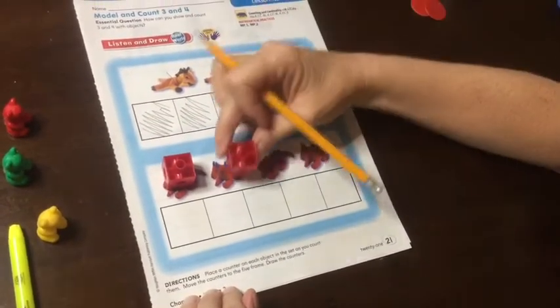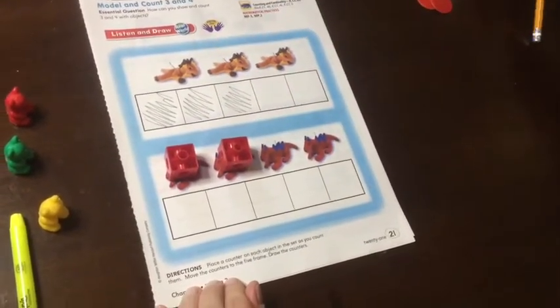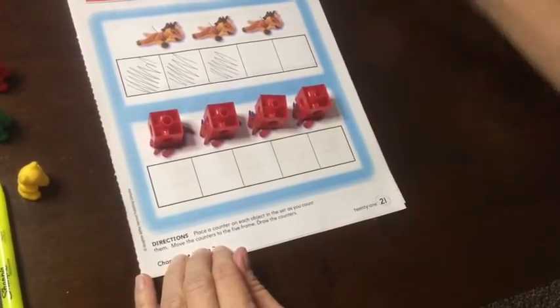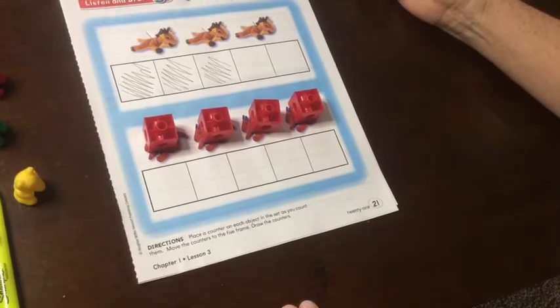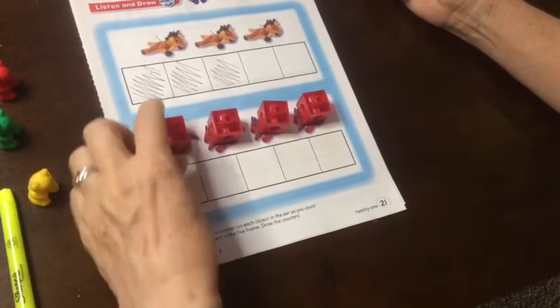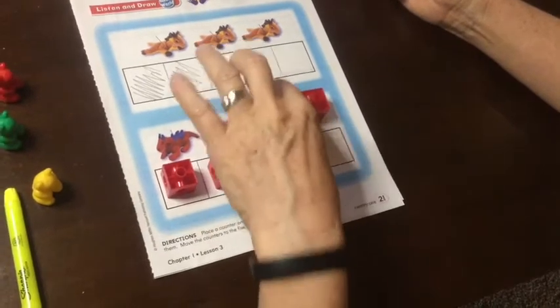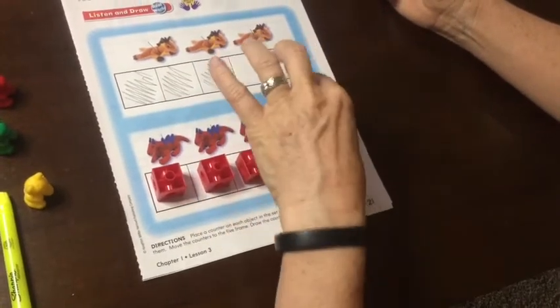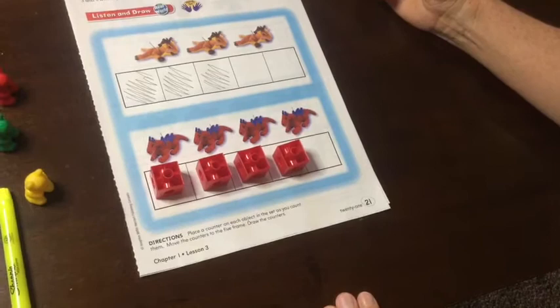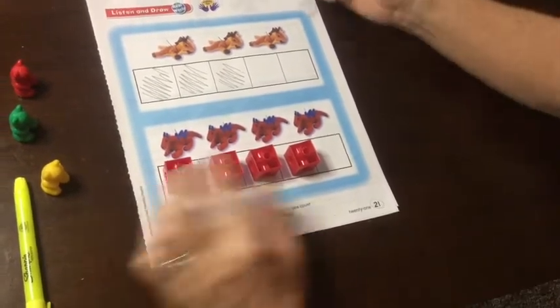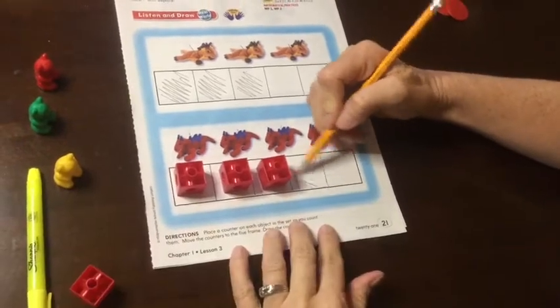1, 2, 3, 4. And next I move my cubes into my 5 frame. 1, 2, 3, 4. Do you remember what we do next? We take off one at a time and we color them.